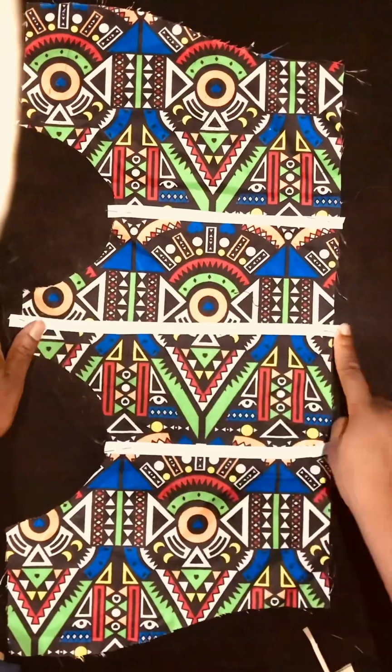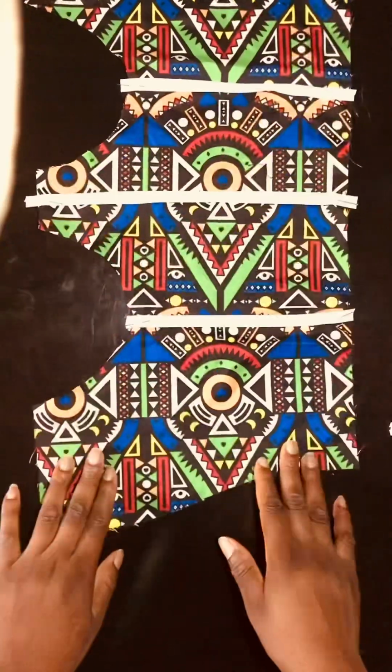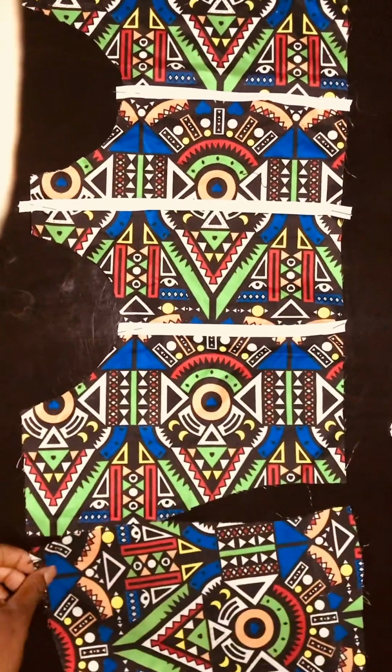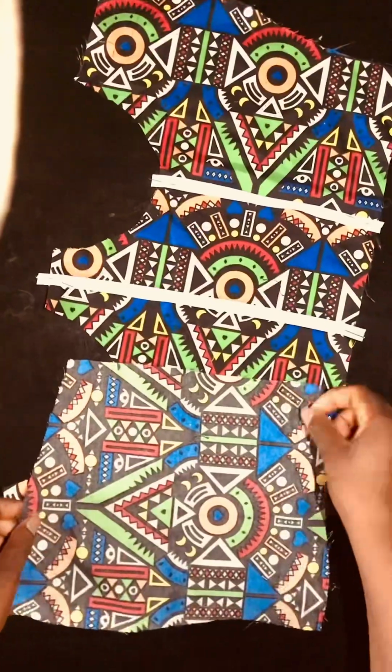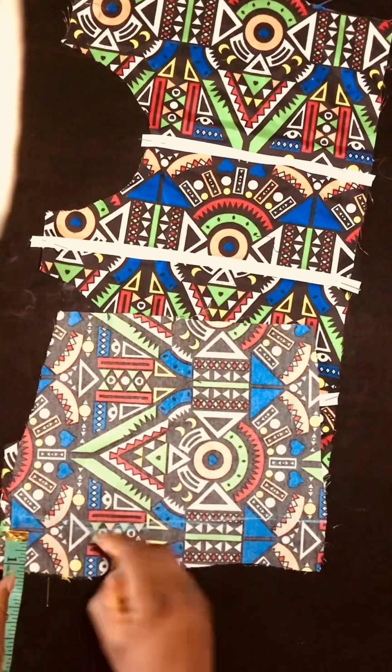Guys, this is what it looks like. I'll go ahead and run a stitch on this bias here. So let's work at the back. This is the back here. I'll be placing the back together. I also went ahead to add 3 inches extra to my back.